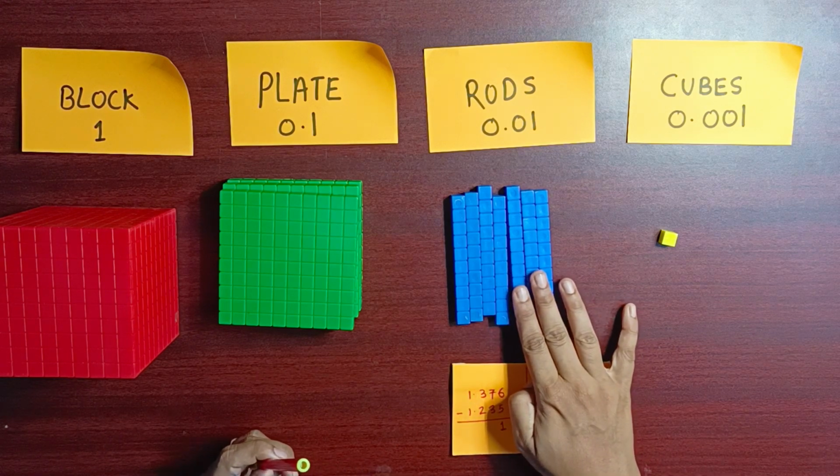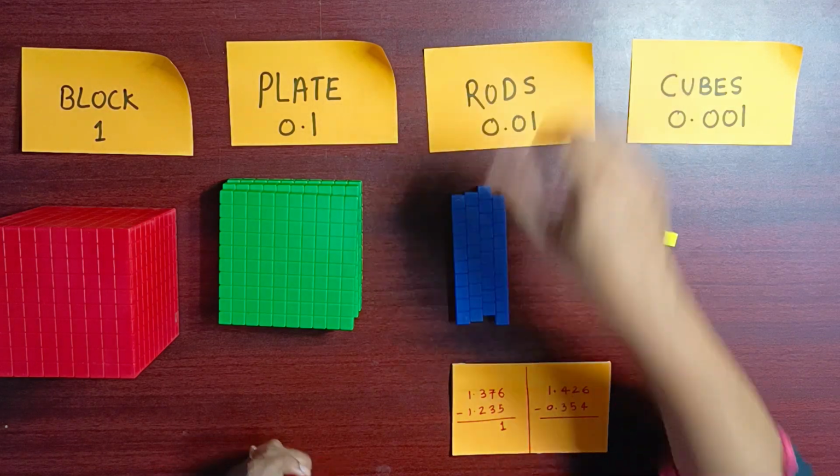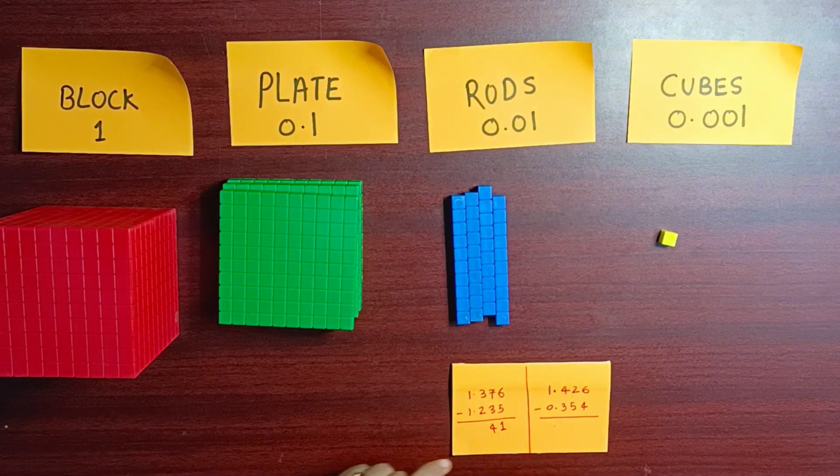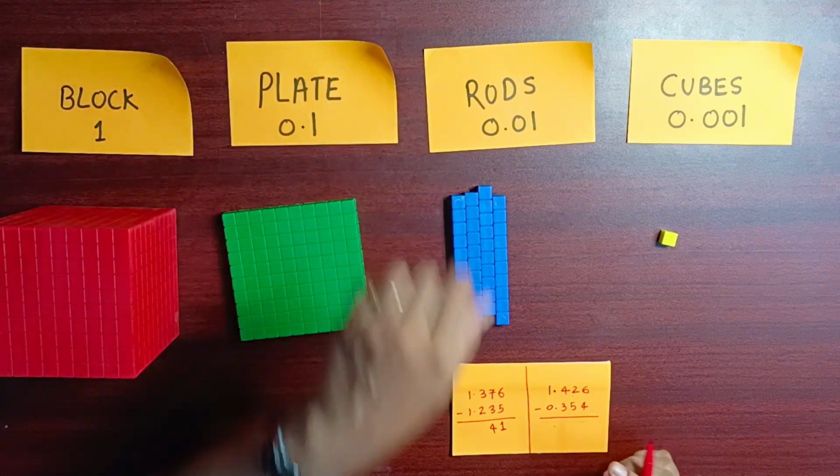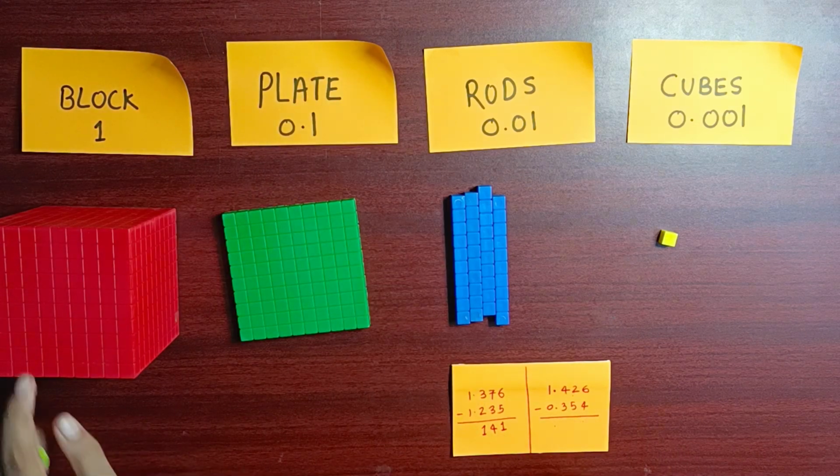I have 6 rods with me. I need to take away 3. I'm left with 3. I have 3 plates, out of which I need to take away 2 plates. So I am left with 1 plate. And I have 1 block.